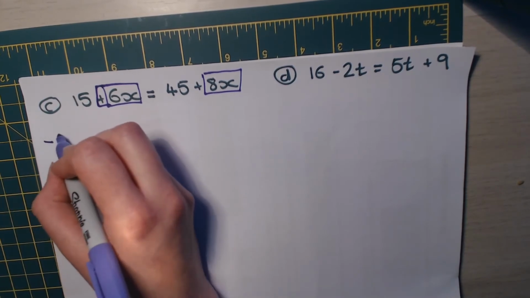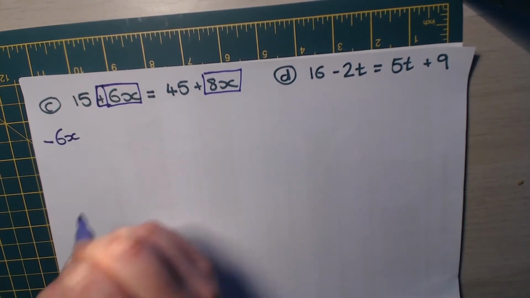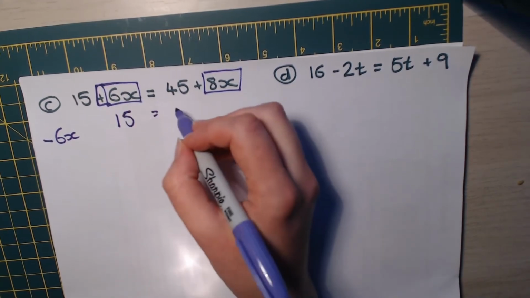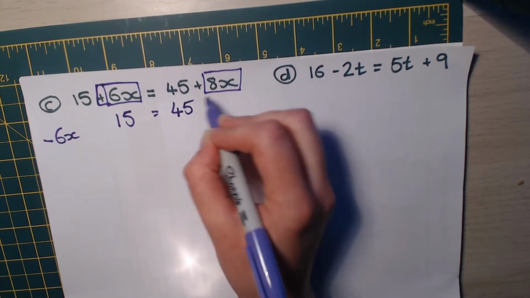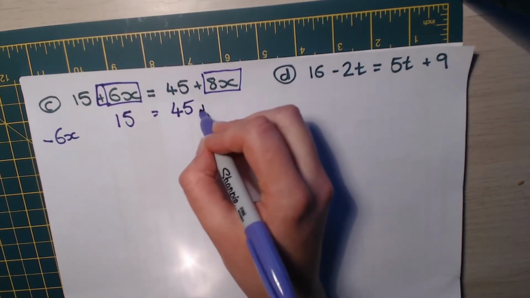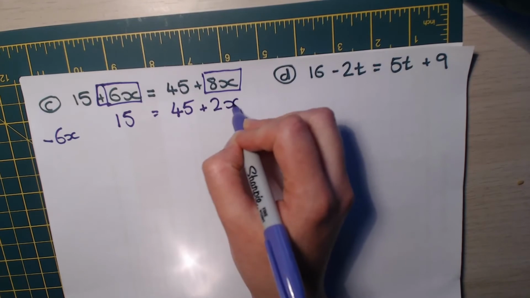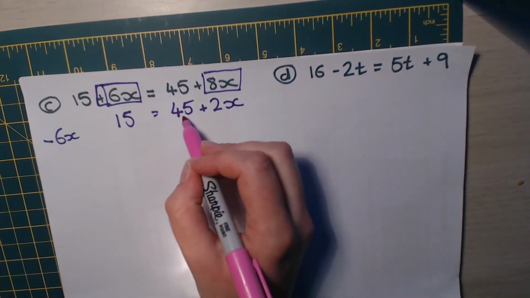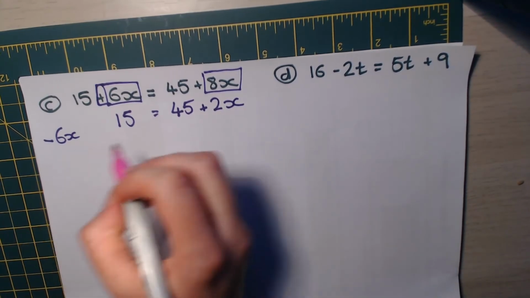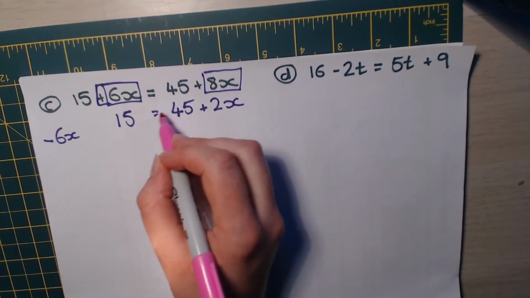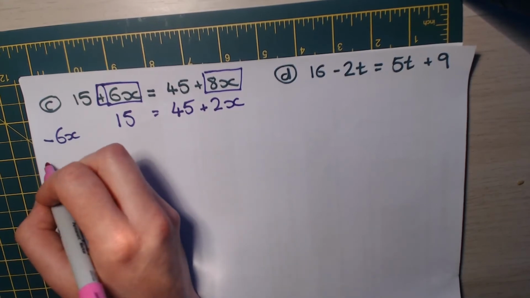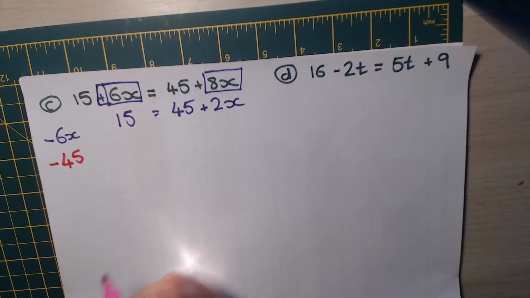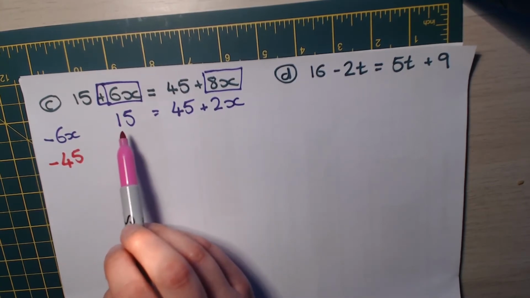So we're going to subtract 6x. Okay, so we get 15 on this side, because that's gone now, equals 45. And we've got 8 subtract 6, so plus 2x. Now the next line down, and we want to get rid of the 45 now. So we're going to subtract, because that's positive, because there's not a negative sign, so it has to be positive. It has to be one or the other.